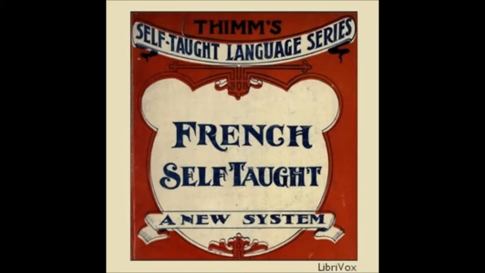The earth, la terre. The water, l'eau. The fire, le feu. The sea, la mer. An island, une île. A lake, un lac. A stream, un fleuve.